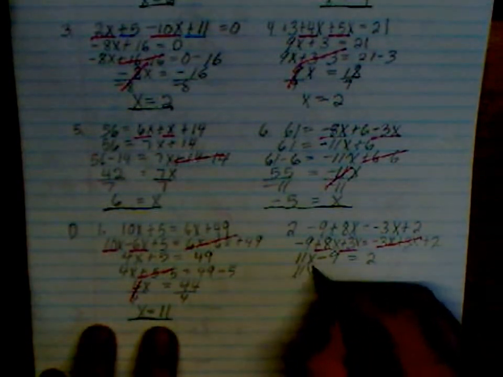These are like terms. 8 and 3 is 11x. Don't forget to bring this down. Minus 9 is equal to 2. Now we're going to get rid of this and put it over on the right hand side by adding 9.